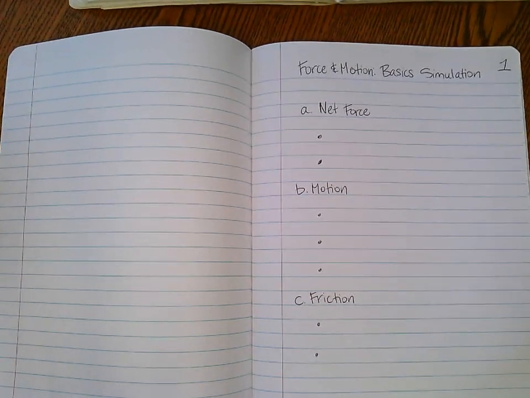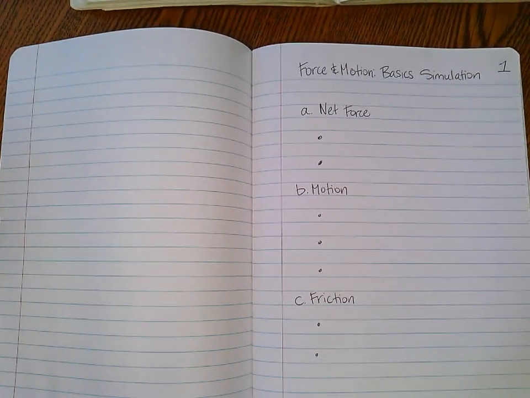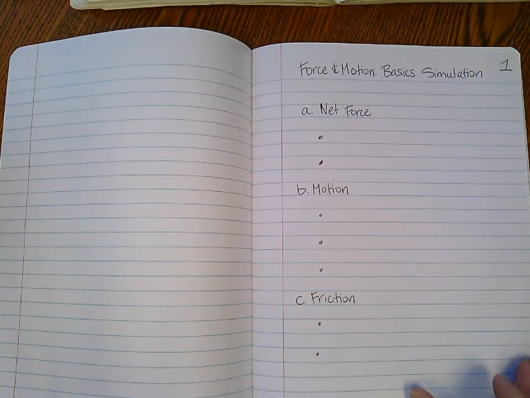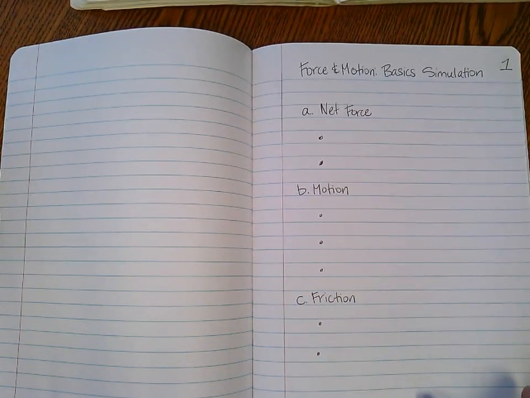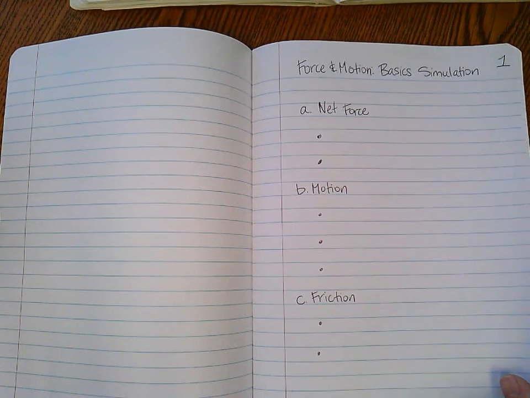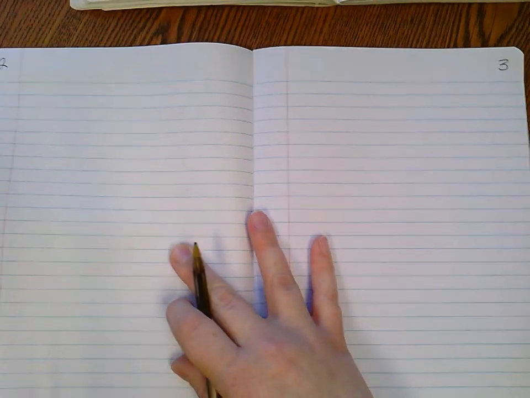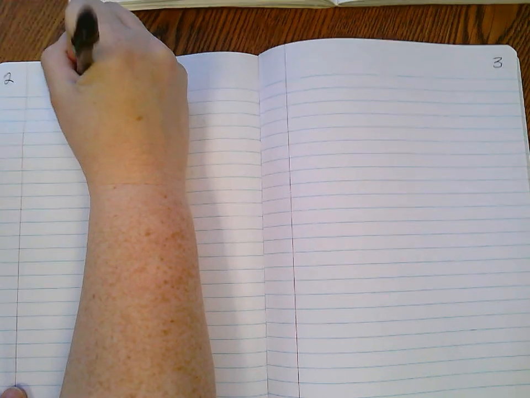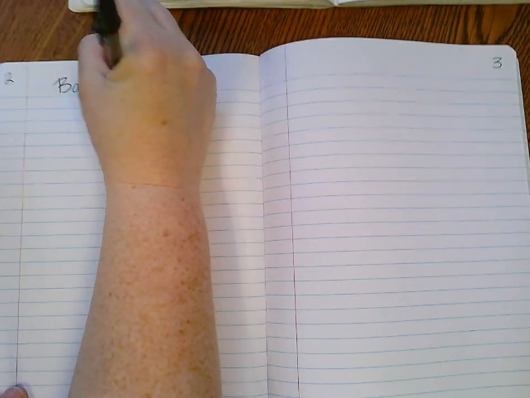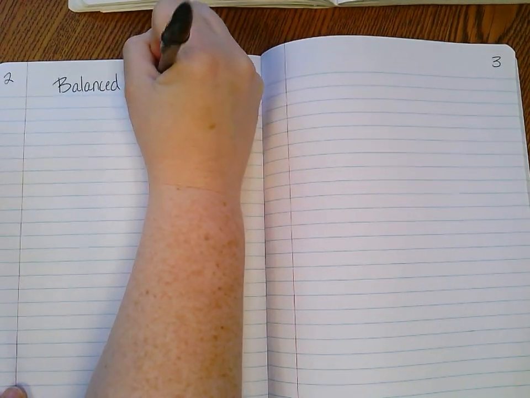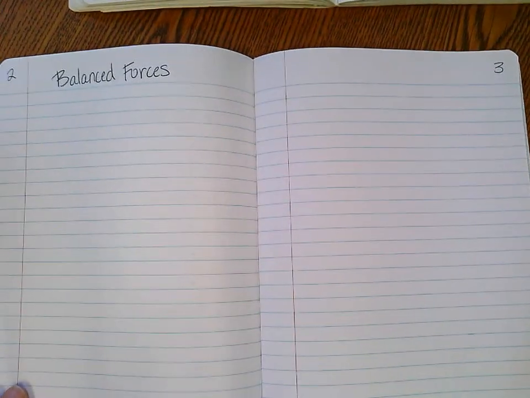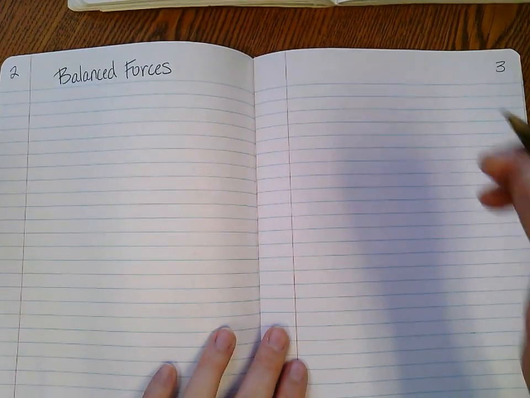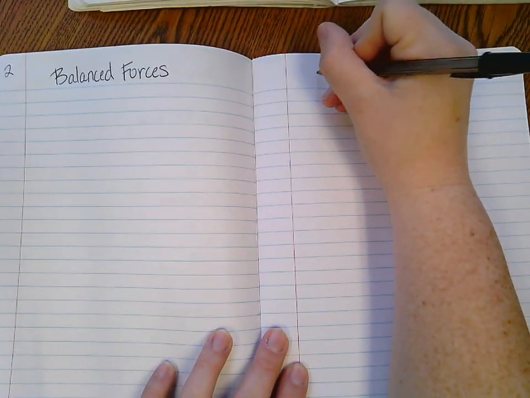Today's notes are going to be about balanced and unbalanced forces. We're going to be directly behind the notes you did yesterday with the force and motion basics simulation. So turn in your journal to pages 2 and 3. The title of page 2 is going to be Balanced Forces. The title of page 3 is going to be Unbalanced Forces.